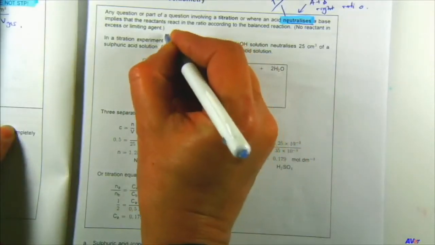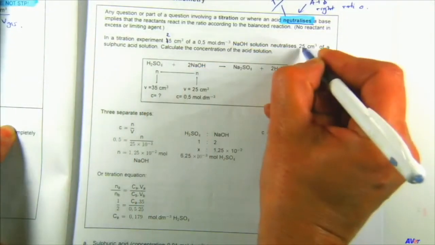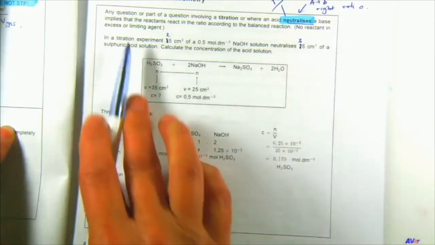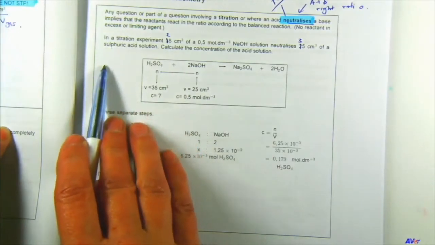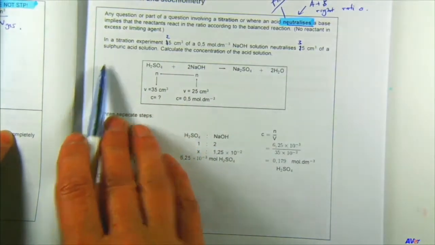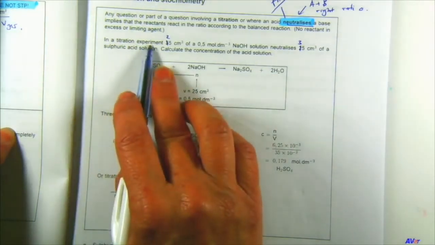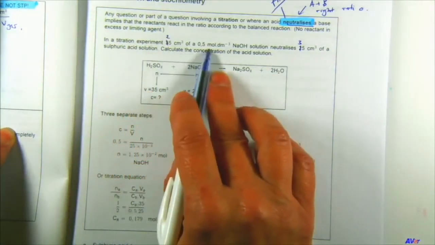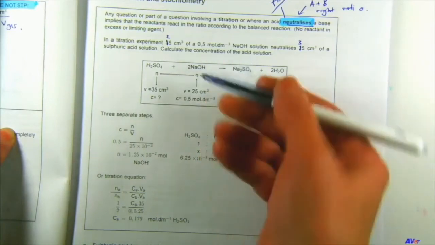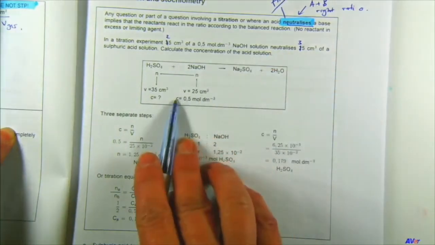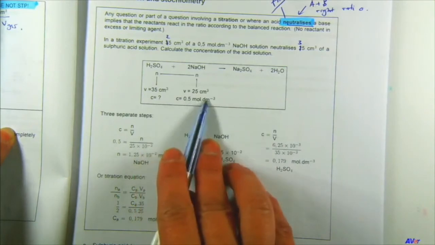Okay, sorry, make that a 25 and make that a 35. See, there's a typing error. Did you see that one? Okay, let's reread. In a titration experiment, 25 of a 0.5 NaOH. So of the NaOH, they tell us 25 cube centimeters, and they give us the concentration, right?